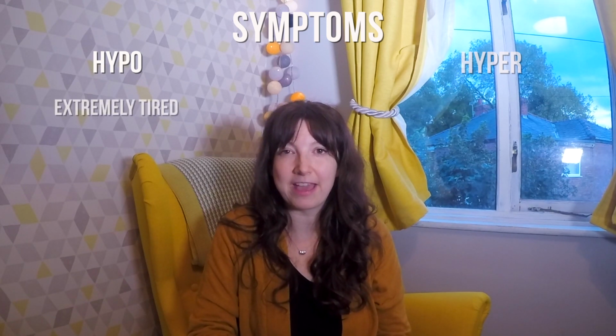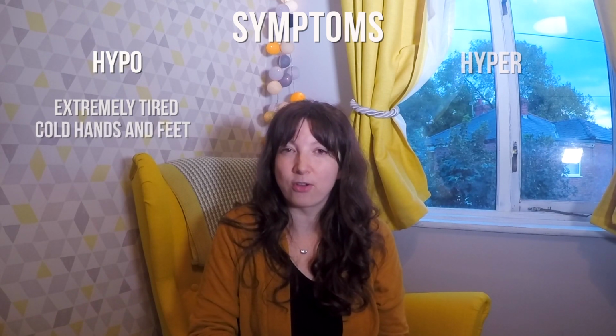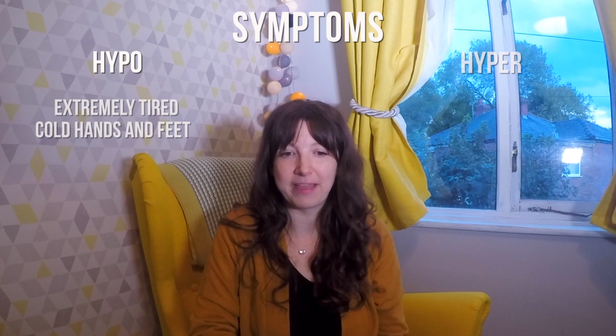So the symptoms of thyroid problems can vary. They're all quite subtle symptoms on their own, but when put together they are the classic symptoms of a thyroid problem. If you're hypothyroid, then you may be tired all the time. No matter how much sleep you get, you won't be refreshed. You might have cold hands or cold feet. They were the signs that I displayed.